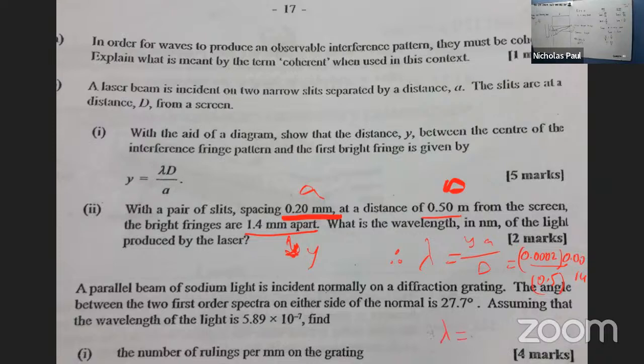Should be, how much? 5.6 by 10 to the minus 4. Yeah, it should be a little bigger than that, minus 7. Anybody got minus 7?